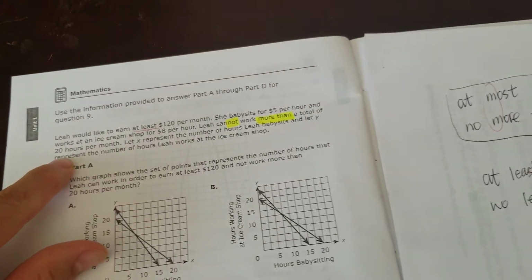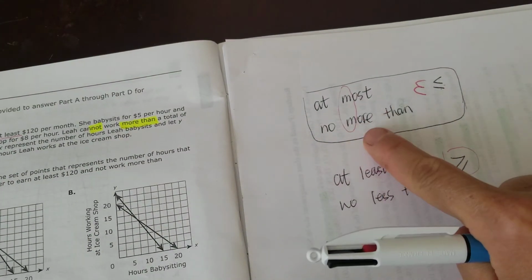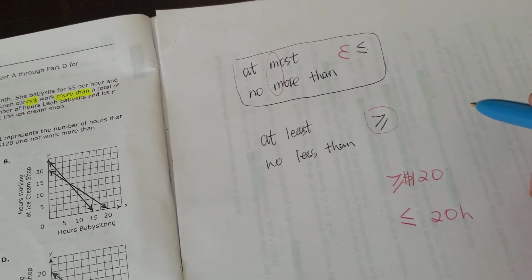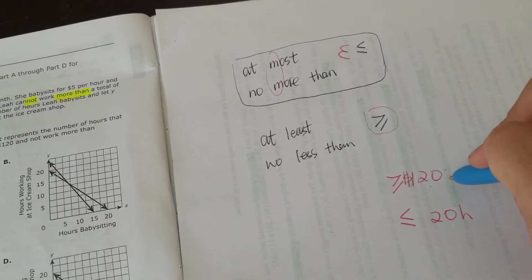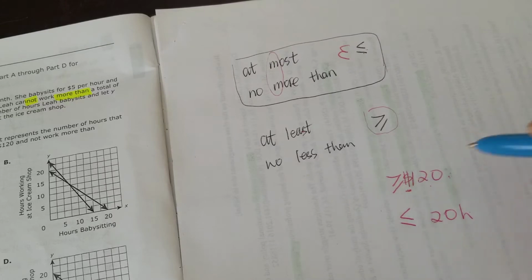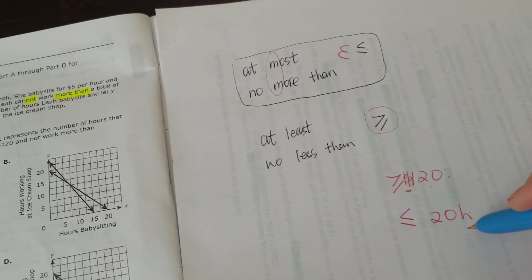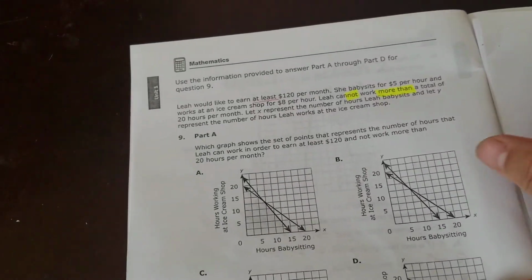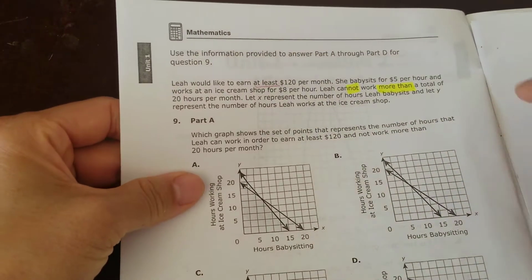Let's go back, see the sign. No more than, I need to use this sign. Okay, no more than 20 hours. So, when we set up the inequality, focus on the unit. Top one is money in dollars. Second one is hours. Okay, now let's see the question asked.